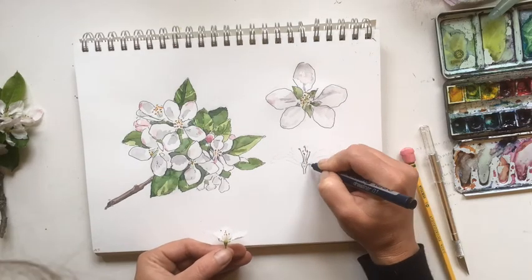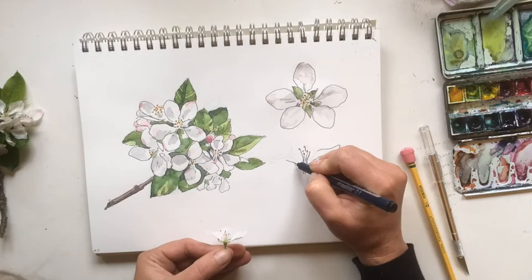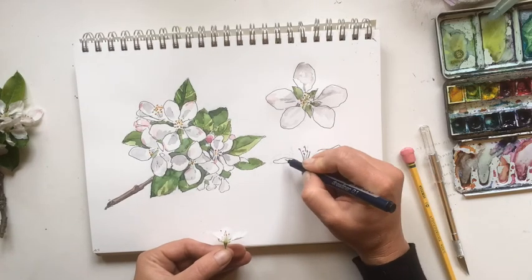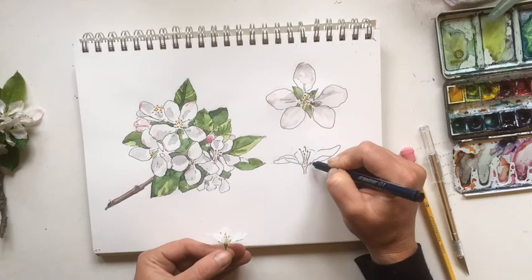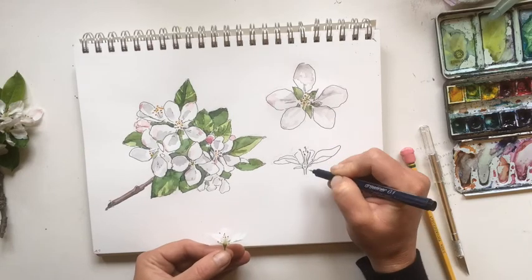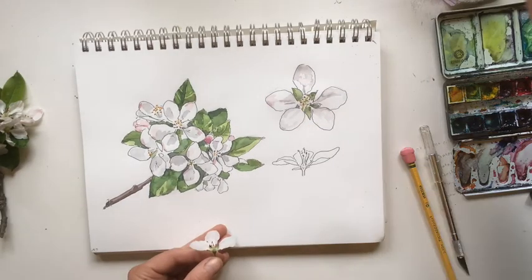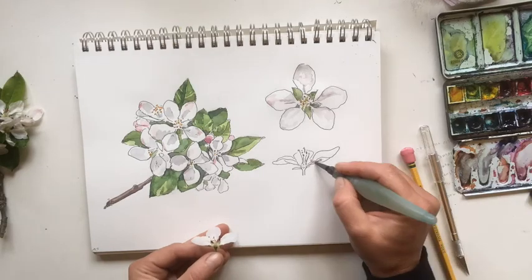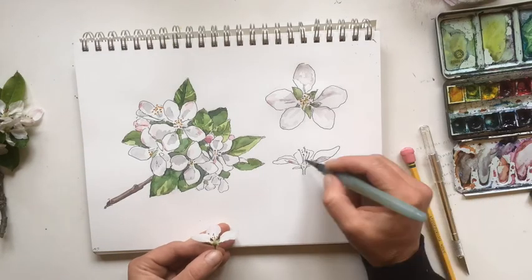There are lots of different ways you can arrange your page. This is just the way that I like to do it, but I really do like to have a cross section on there somewhere. So you're going to go in with the shadow colors again.